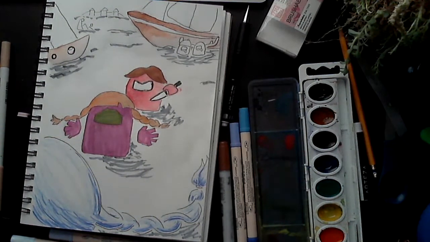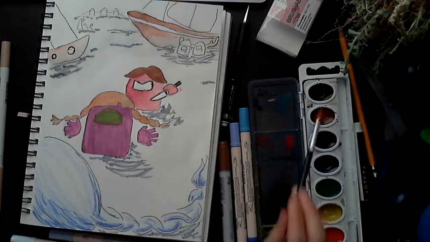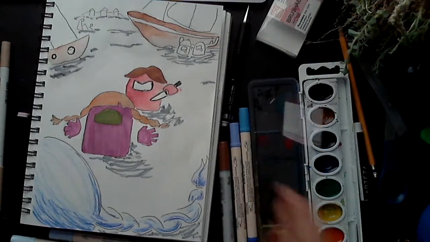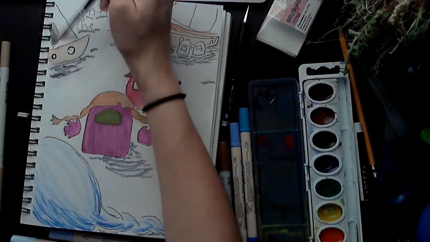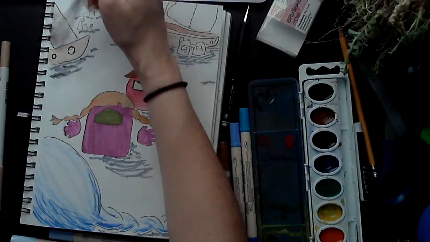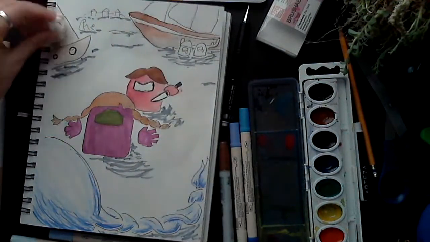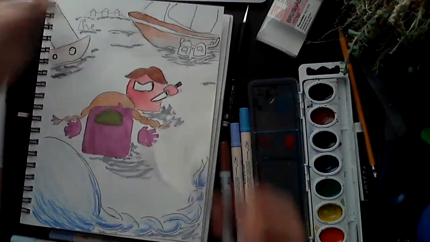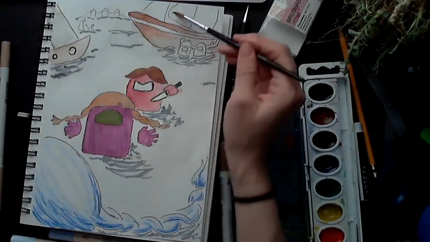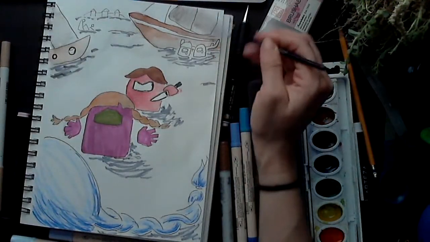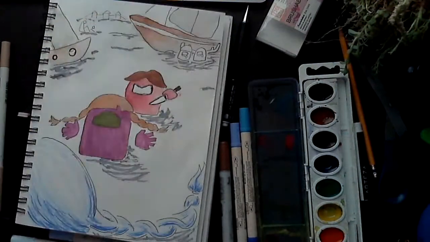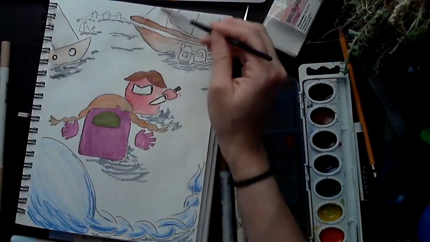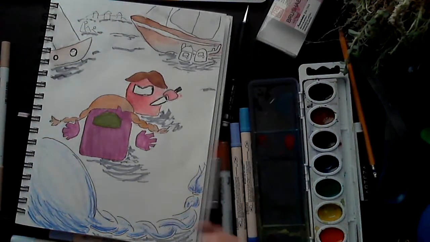All right. And I think for the sails, we're going to do a very washed out black. I'm literally going to put a little bit of black there and then grab more water so that it can be as washed out and as gray as absolutely possible. We're going to do it again over here. And if you put too much down, you can always take a paper towel or a napkin or a tissue and fix it.